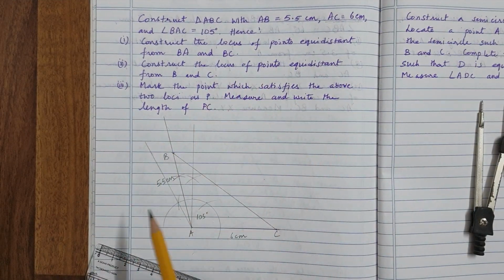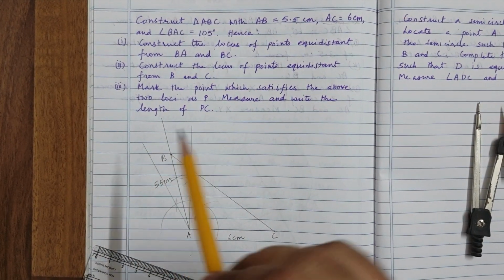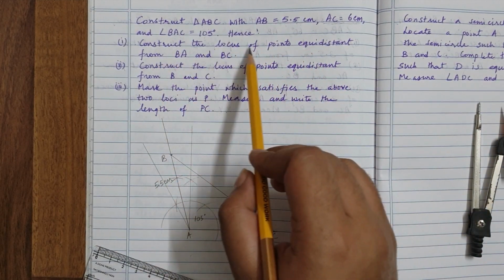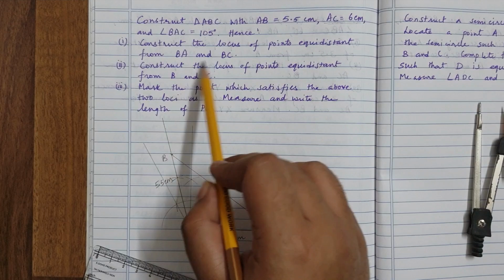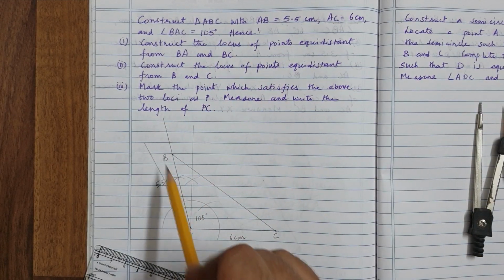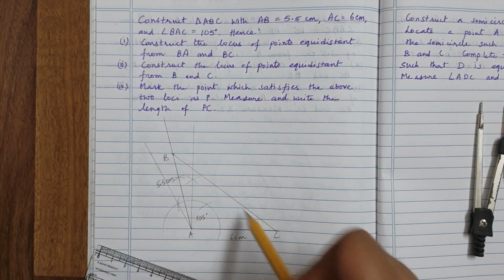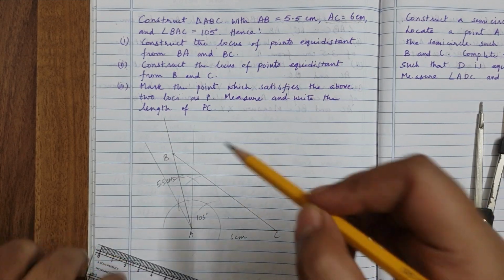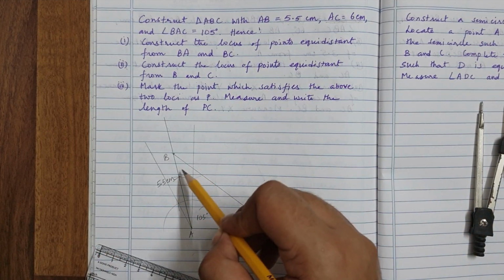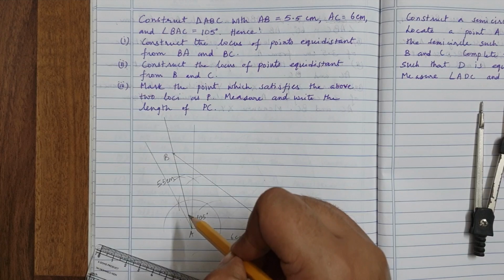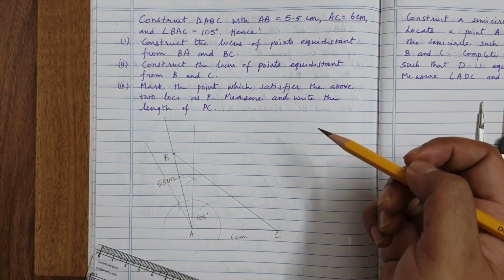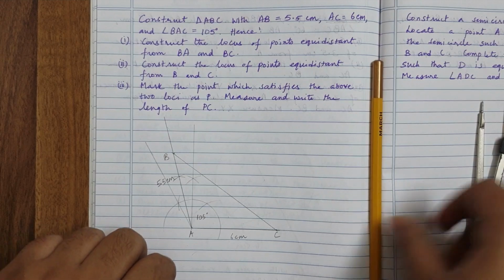Okay, now I have my triangle ABC ready. Now I have to construct the locus of points equidistant from BA and BC. So according to the locus theorem, I have to bisect angle B. That is going to be the locus of points equidistant from the intersecting lines BA and BC.